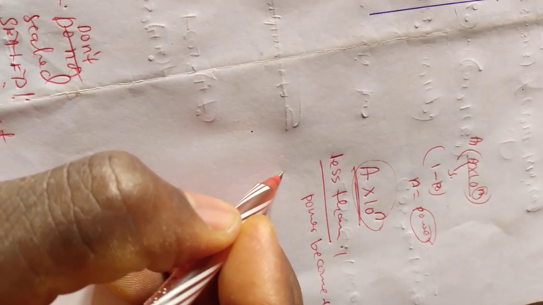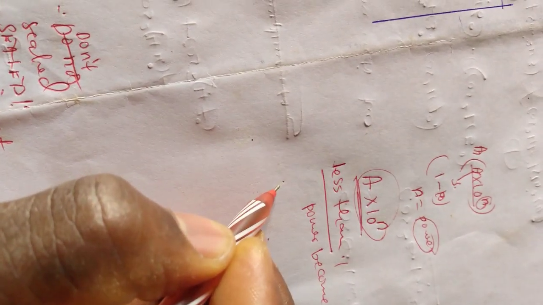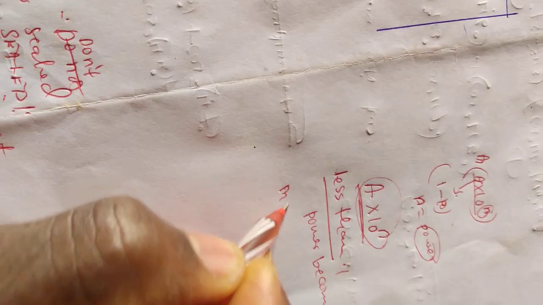And when you write numbers in power form which are more than 1, in most cases 1, 10, 20, 30, the power becomes positive.